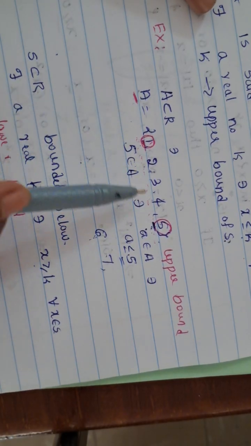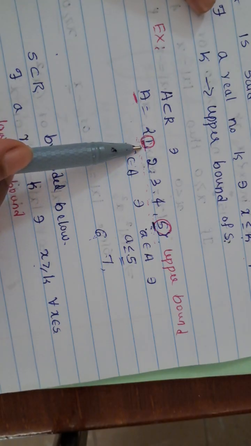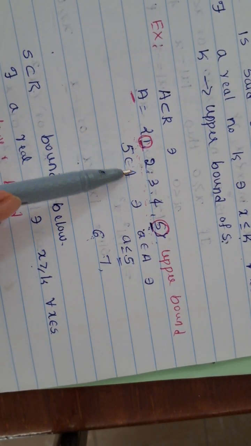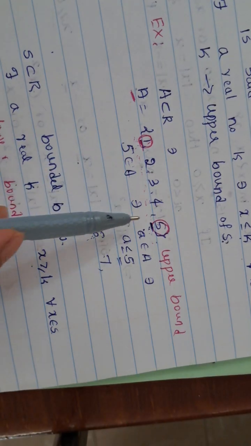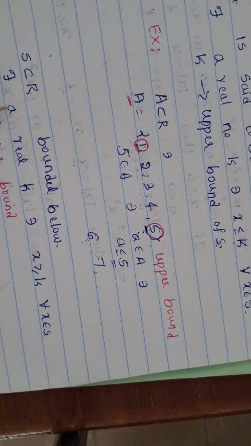Negative 1, yes, it is a lower bound of this given set, because negative 1 is less than or equal to 1. Likewise, any real number which is less than or equal to each and every element of the given set is a lower bound. Now let us take our examples and understand it better.